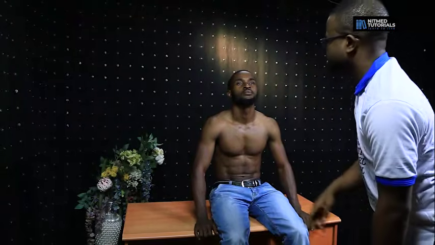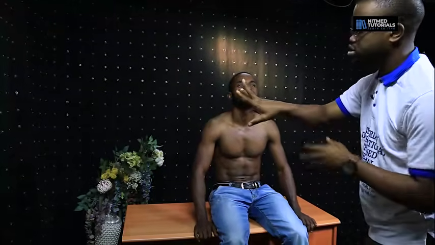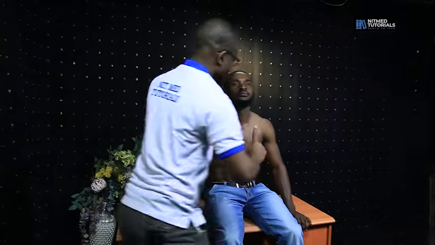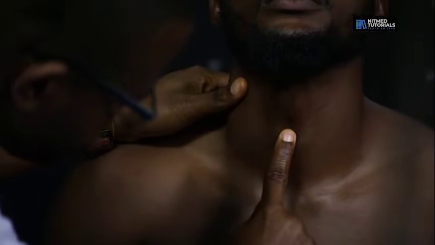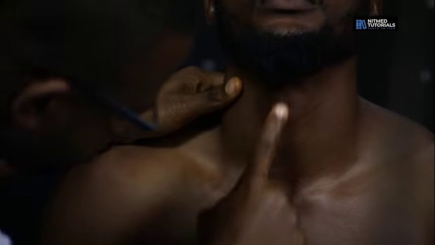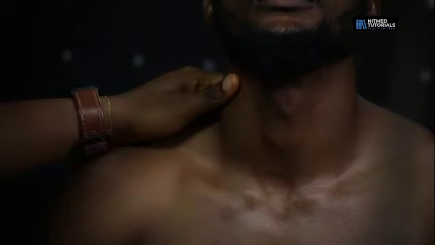Okay, then for tracheal centrality, if the mass is big, it may be difficult to fully examine the patient with your ring, middle, and index finger. So you may want to stabilize the patient and use one hand, run down. Try and press deeply. See if the trachea is still central or if it has been displaced by the mass.